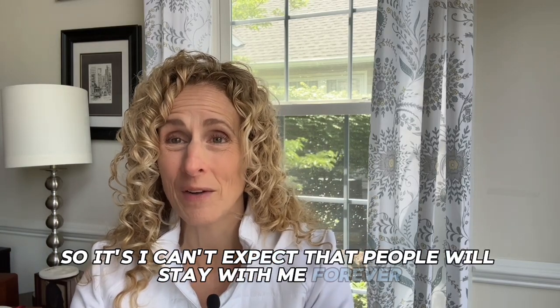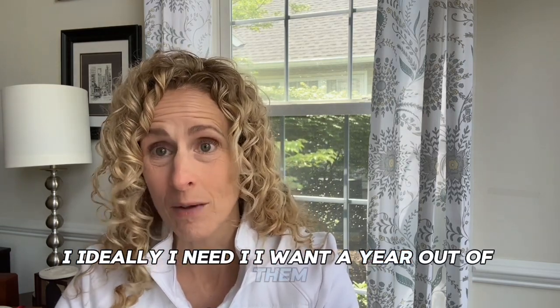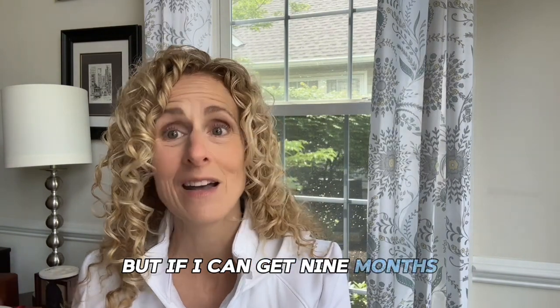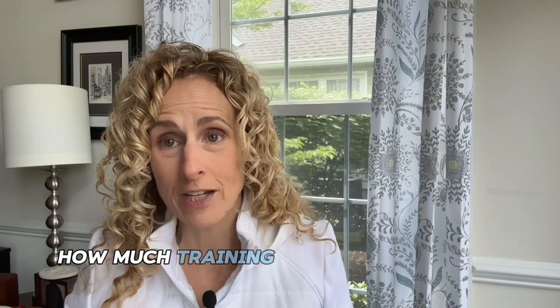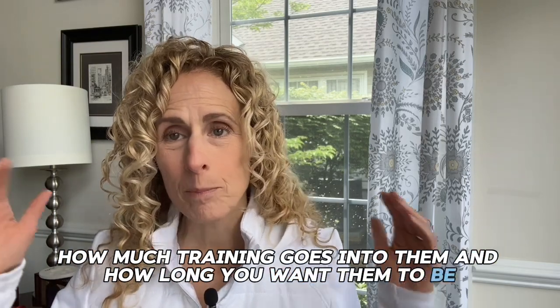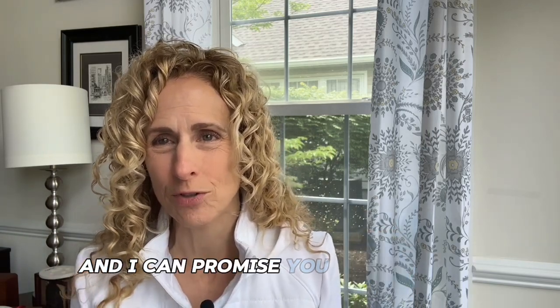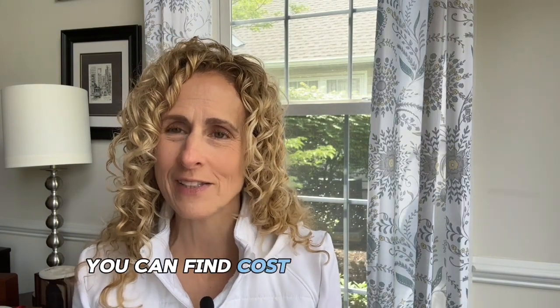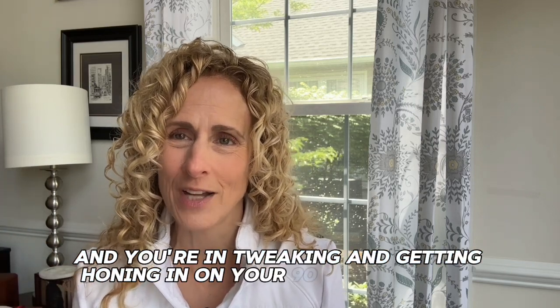I can't expect that people will stay with me forever, but I definitely need them to get to the first 90 days. Ideally, I want a year out of them, but if I can get 9 months, I'll still be happy. So know what your parameters are, how much training goes into them, and how long you want them to stay. But track turnover, because then you can get more specific, and I can promise you can find costs that can be cut if you get more specific with your training dollars and hone in on your 90-day turnover.